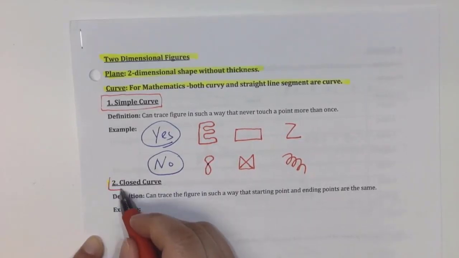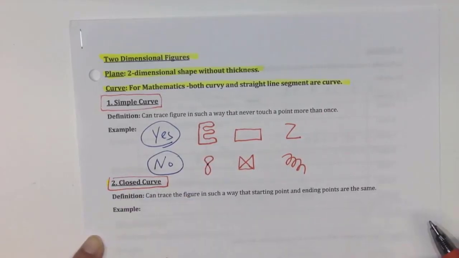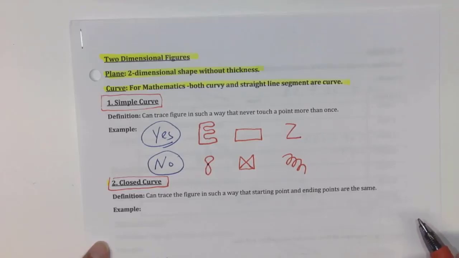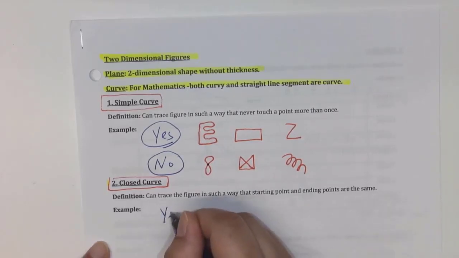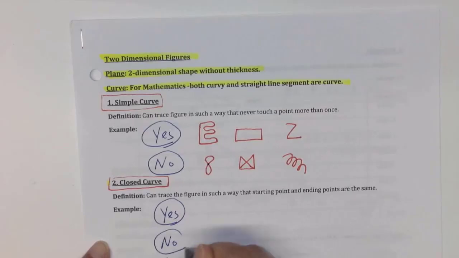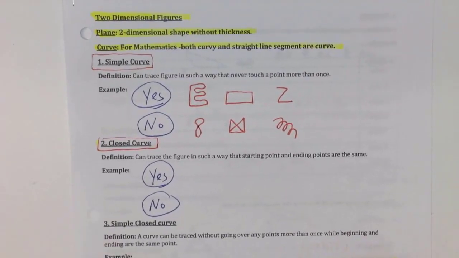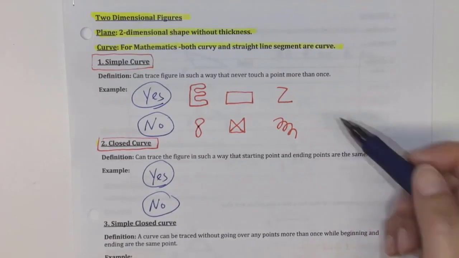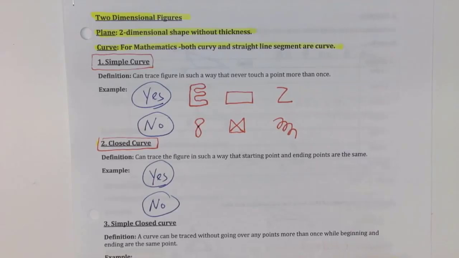The second one is closed curve. Closed curve means you can trace the figure in such a way that the starting point and ending point are the same. So again, I'm going to give you some yes and no examples. If I pick up the graph from the top here, which one would be a closed curve? The starting point and end point would be the same. It doesn't need to be a simple curve, but the starting and end point should be the same.